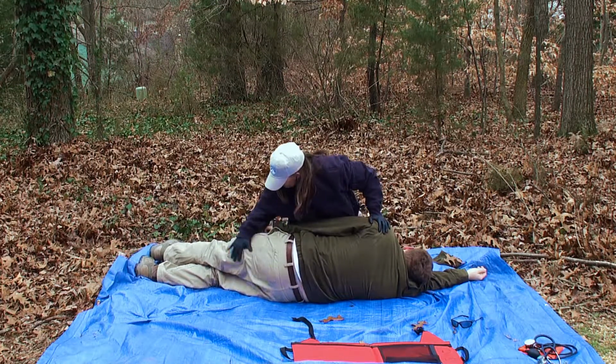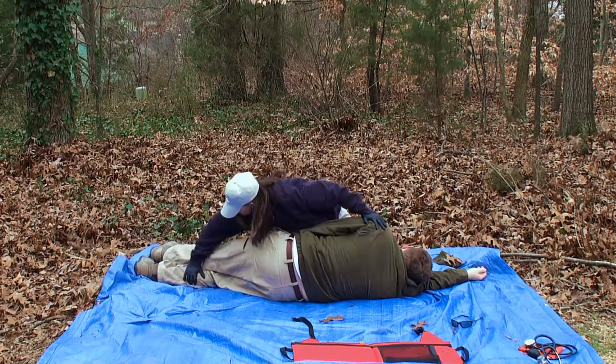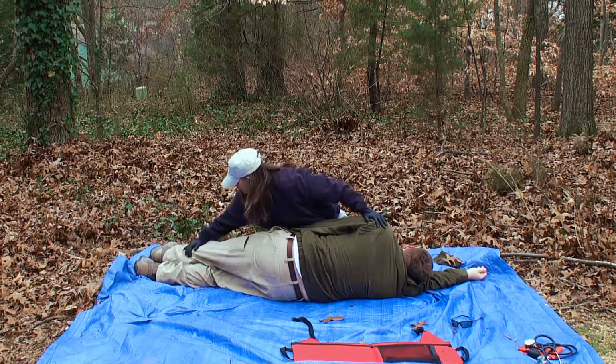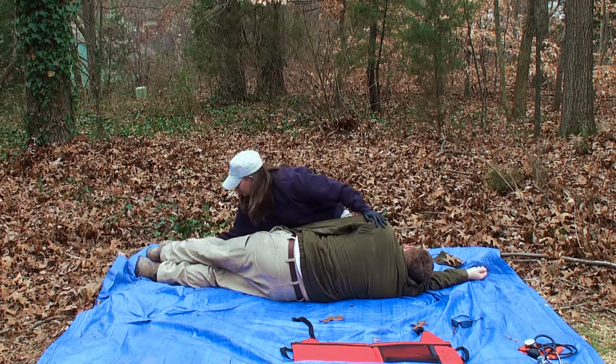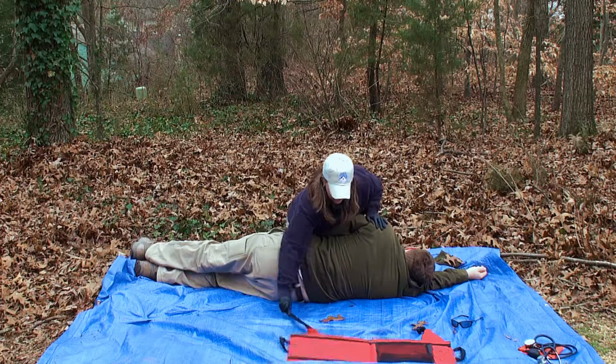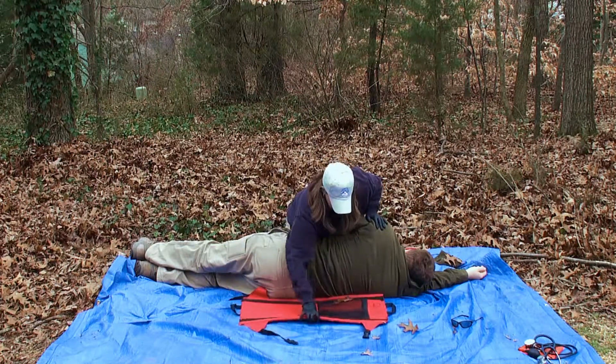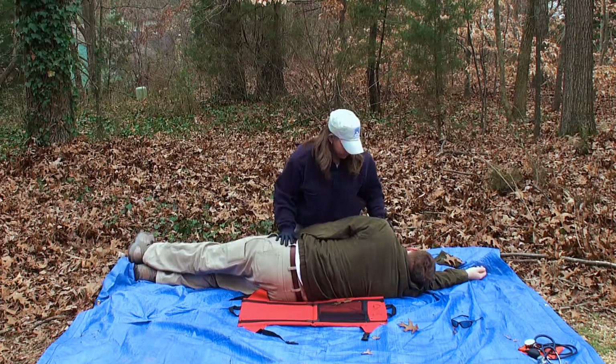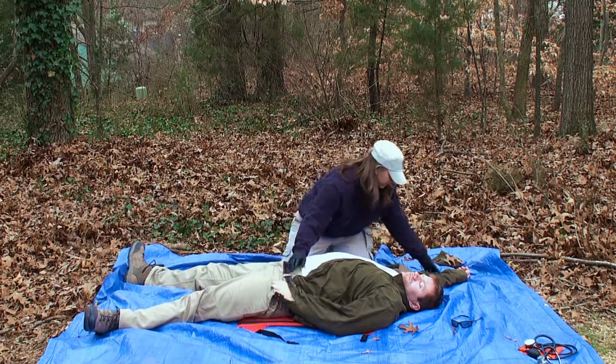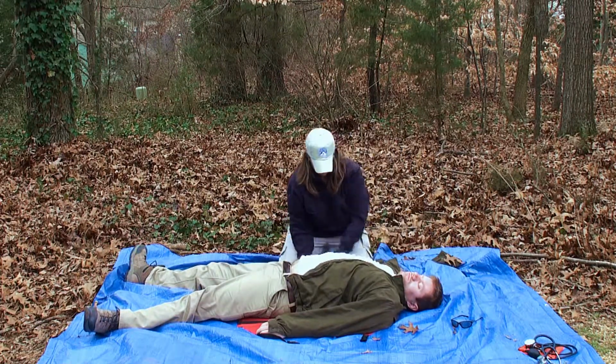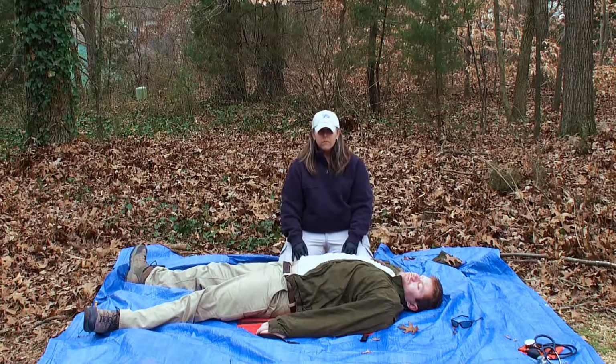Now check the entire back from head to foot, and be sure to walk your fingers down the patient's spine, looking for any abnormalities. Before rolling your patient back into the supine position, take this opportunity to apply padding and support beneath your patient in order to guard against hypothermia. This support will also aid with potential future evacuation needs.